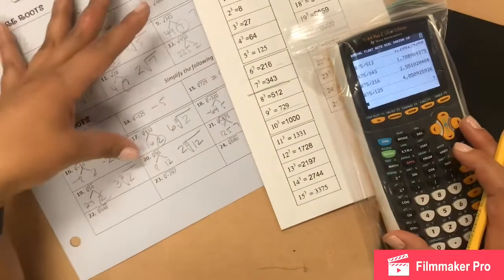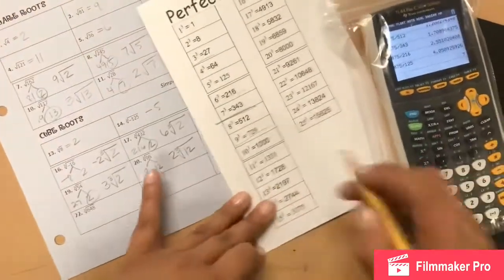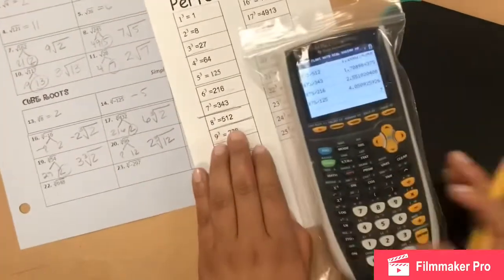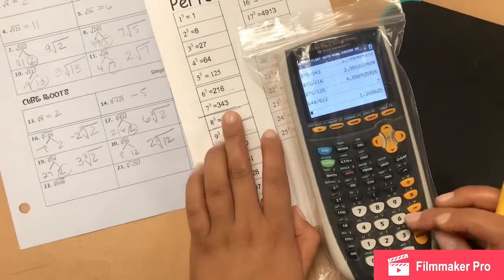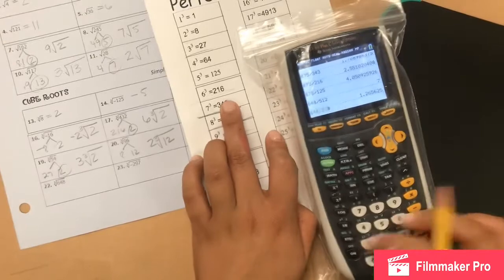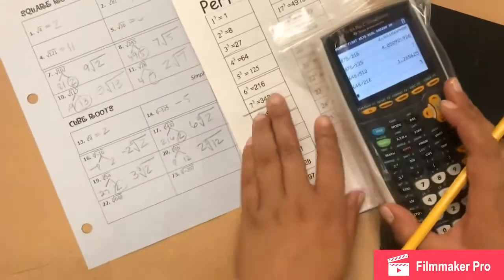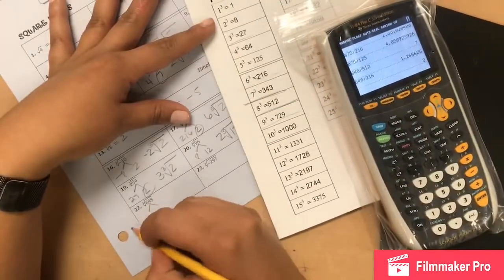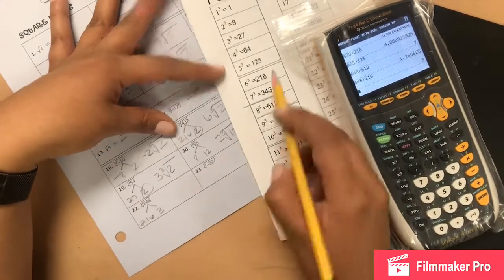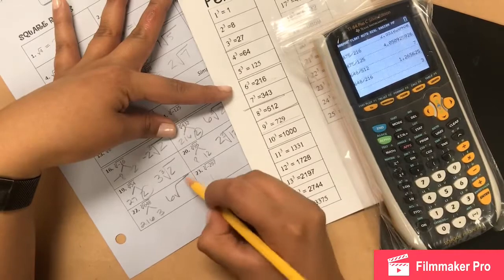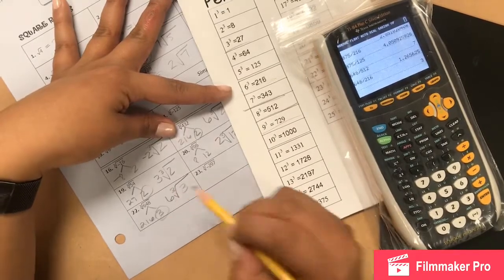Okay, 3 more on the front. 648. So 648 divided by 512 doesn't work. 648 divided by 216 does work. So my highest cube root is 216 and 3. The cube root of 216 is 6, so 6 and the cube root of 3 remaining.